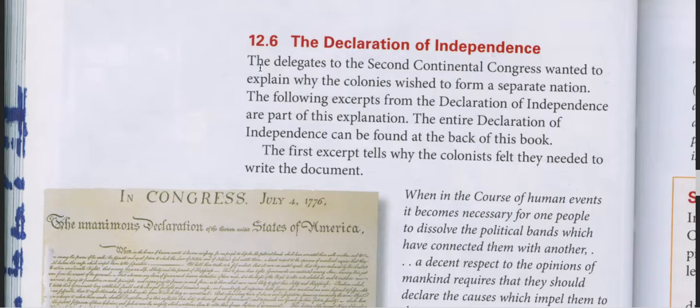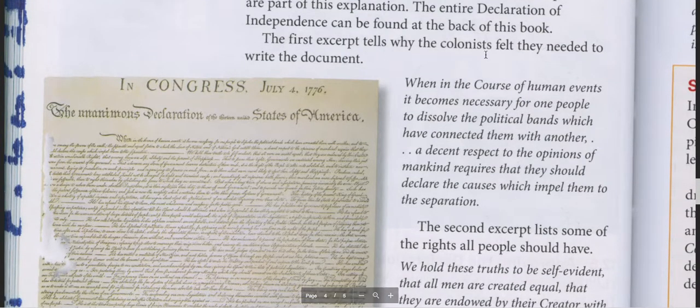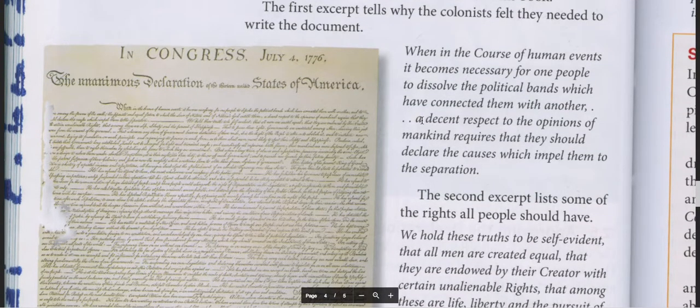I'll begin the reading. The delegates to the Second Continental Congress wanted to explain why the colonies wished to form a separate nation. The following excerpts from the Declaration of Independence are part of this explanation. The entire Declaration of Independence can be found at the back of this book. The first excerpt tells why the colonists felt they needed to write the document. You can see using this italics, this is actually from the Declaration. When in the course of human events it becomes necessary for one people to dissolve the political bands which have connected them with another, a decent respect to the opinions of mankind requires that they should declare the causes which impel them to the separation.